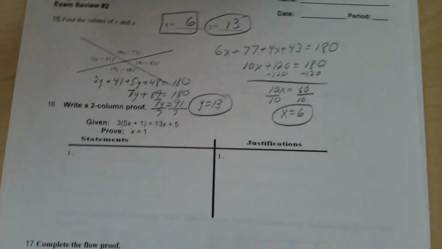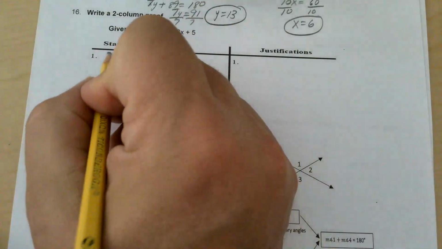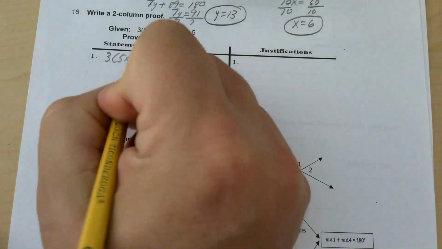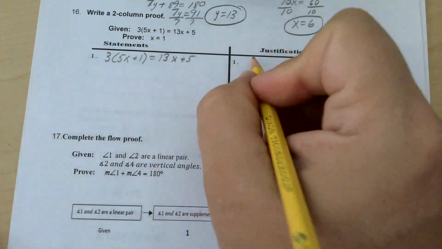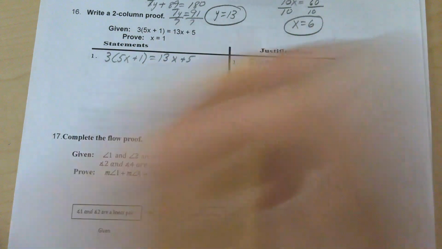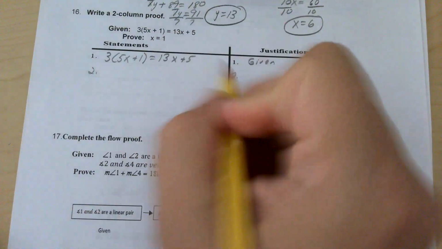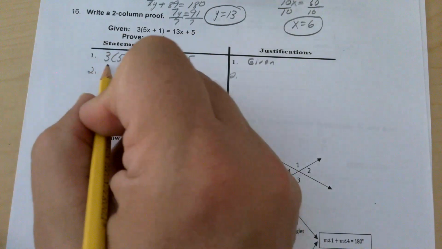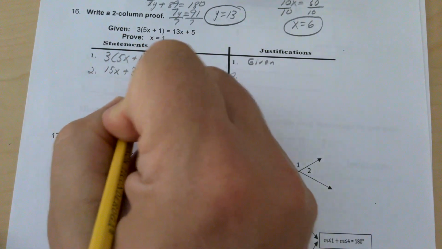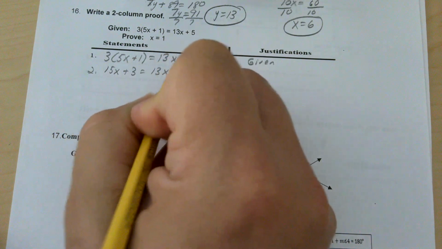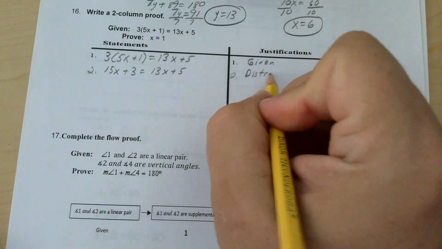Okay, so then here is an algebraic proof. These are super easy. Let me rewrite the equation. So on your test, I would have you rewrite the equation. That would be the given. Then you're going to just clean this up. You can do the distributive property first, which is 15x plus 3 equals 13x plus 5. And that is the distributive property.